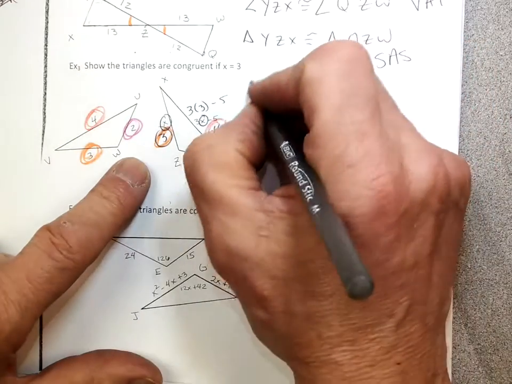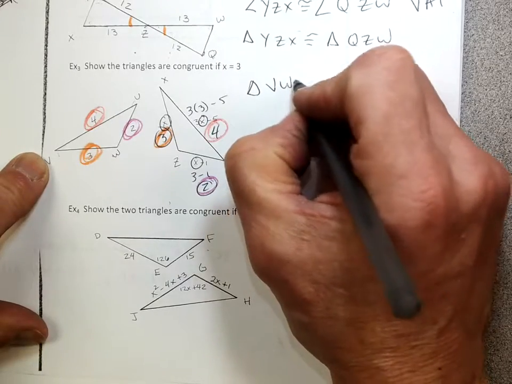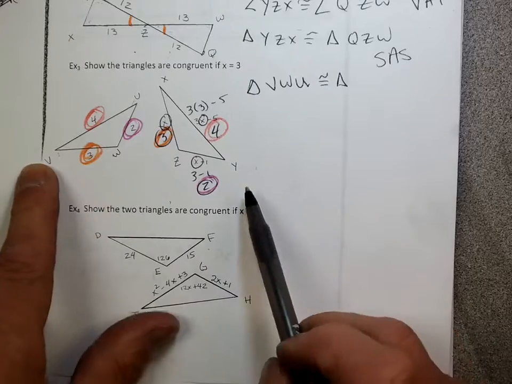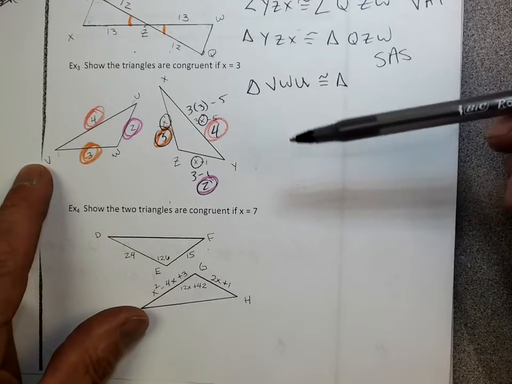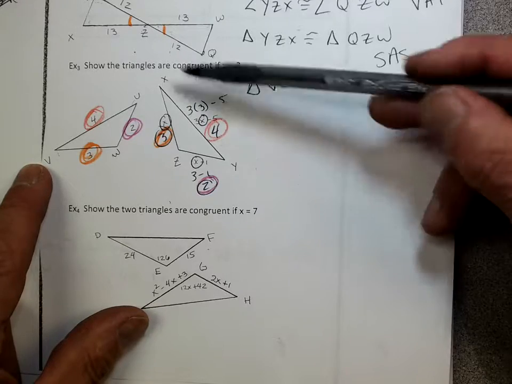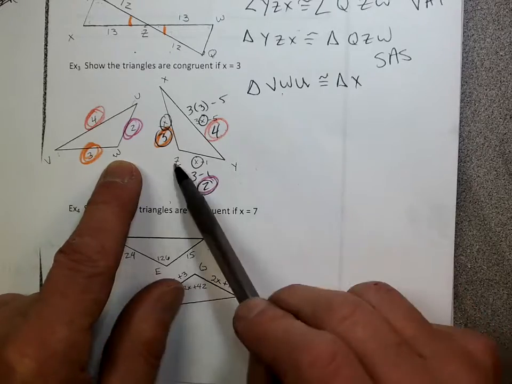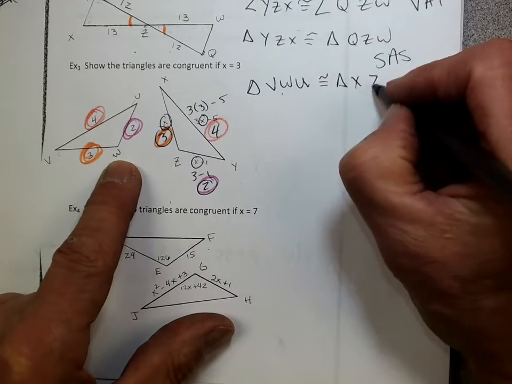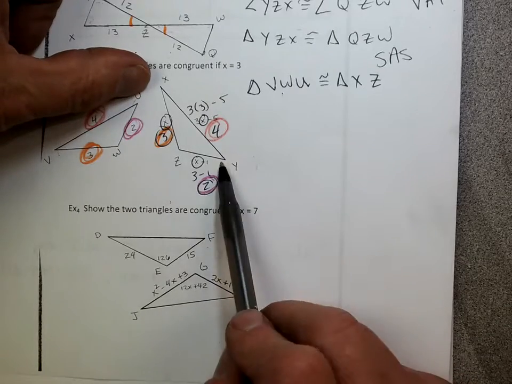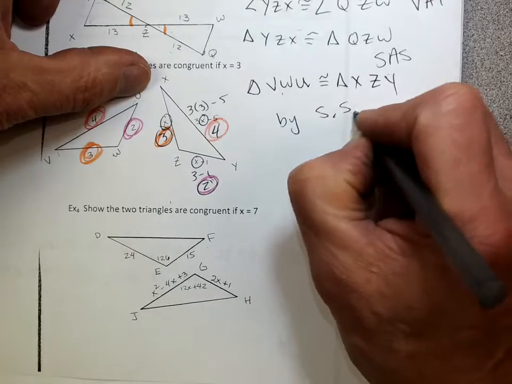SSS, right? So we can say the triangle VWU is congruent to triangle, let's see. V's got to go to what side? Probably Y. Nope. X. Thank you. X. And then W would go to Z, right? And then U would go to Y. By side, side, side. SSS.